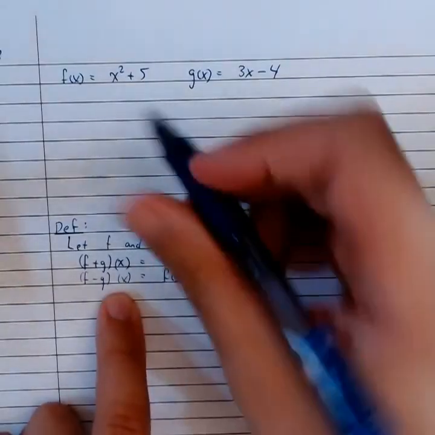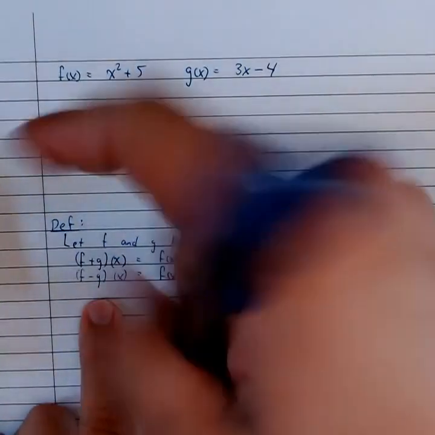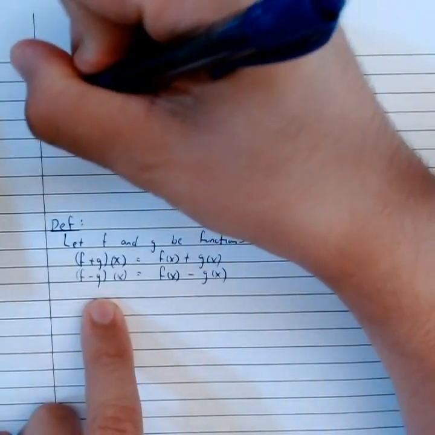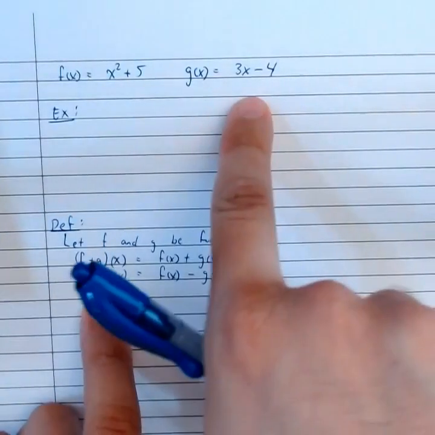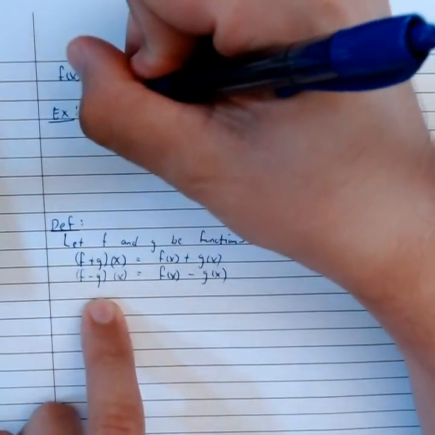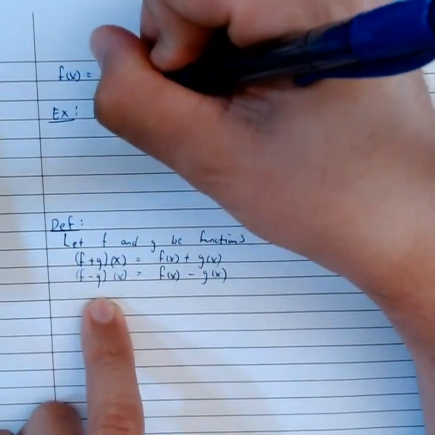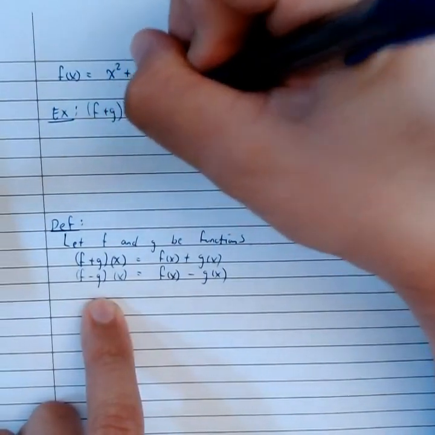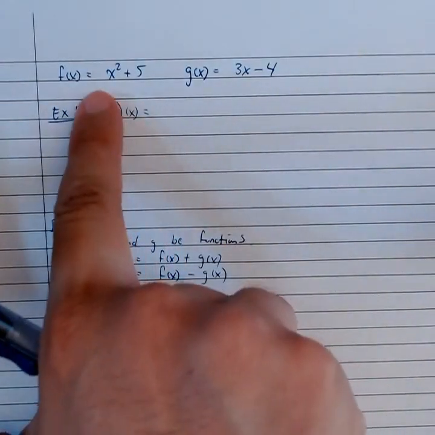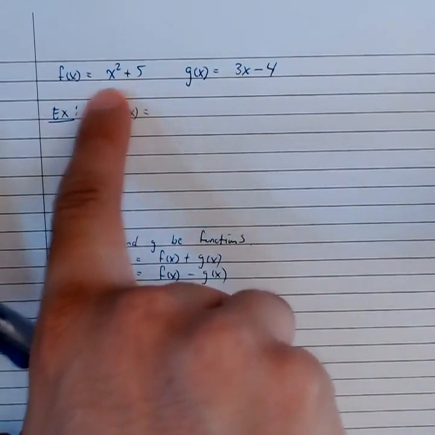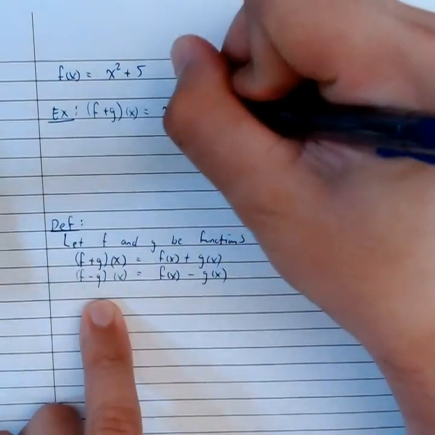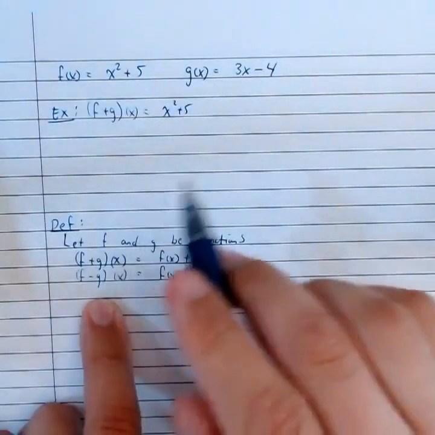So for example, up here, I'm not done with these yet, but let's look at an example of these so far. If I have these 2 functions here, if I wanted to find f plus g of x, that would be made by taking f of x, which is not some mysterious function. It's this function that we have right here. It's x squared plus 5. Y equals x squared plus 5.